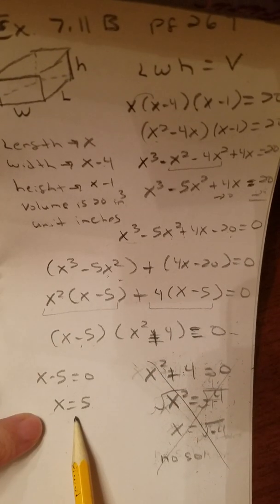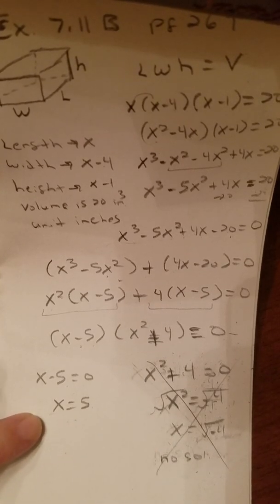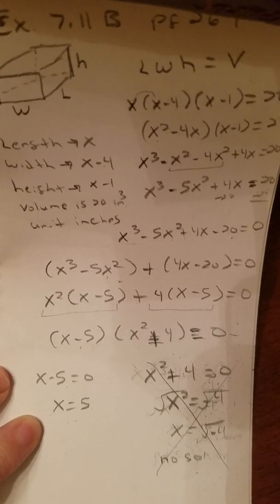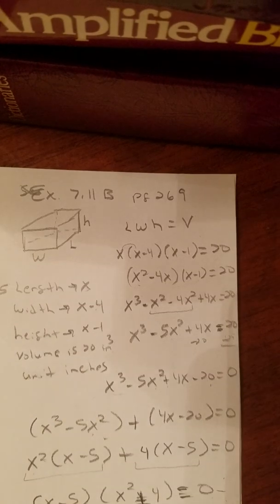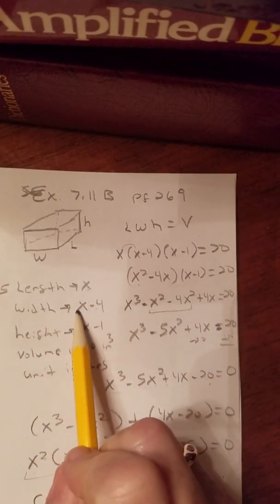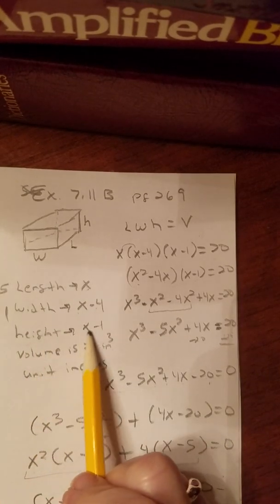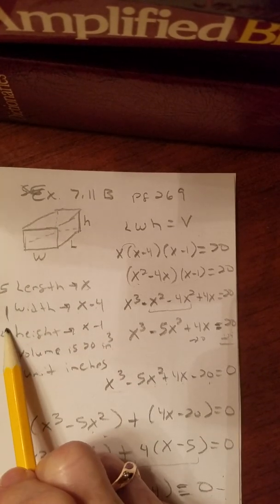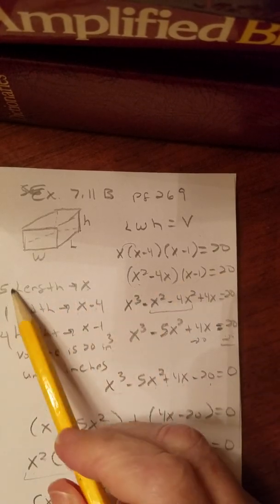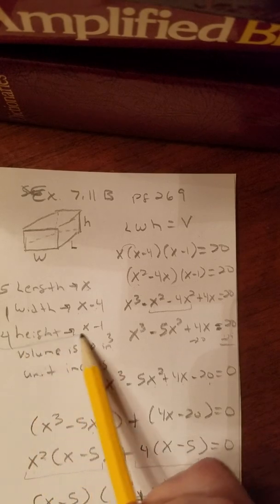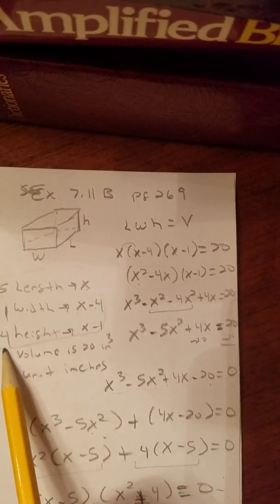So we're going to say that x is 5, right? And the question asked us to find the dimension. So let's look at it. If x is 5, that length, this represents length, then the width is 5 minus 4, which is 1, and the height is 5 minus 1, which is 4. So this is our answer right here. Basically, we know that the length is 5, the width is 1, the height is 4.